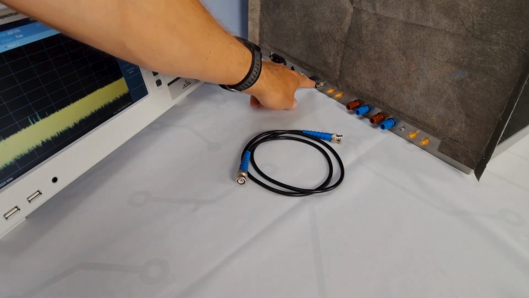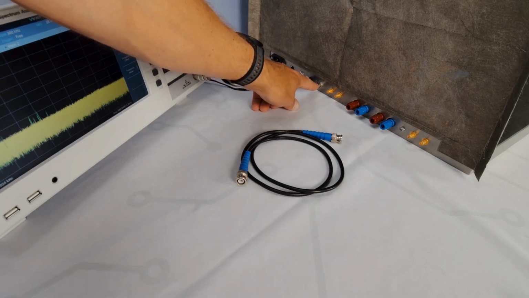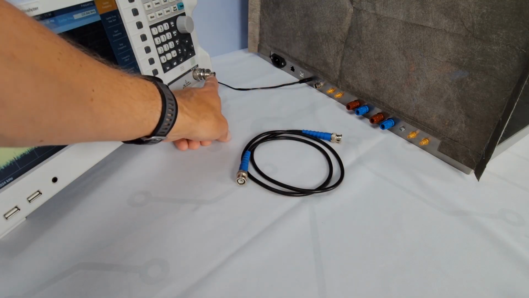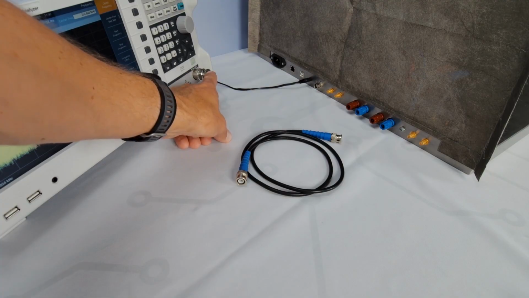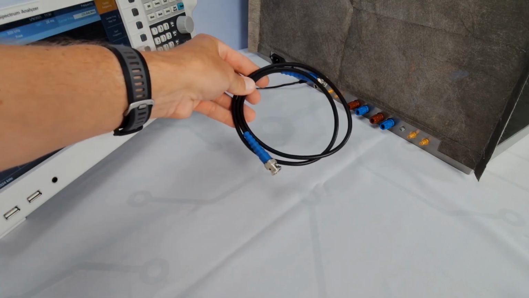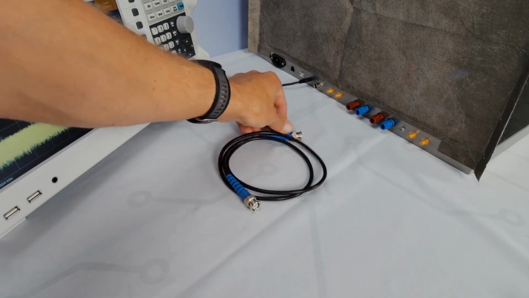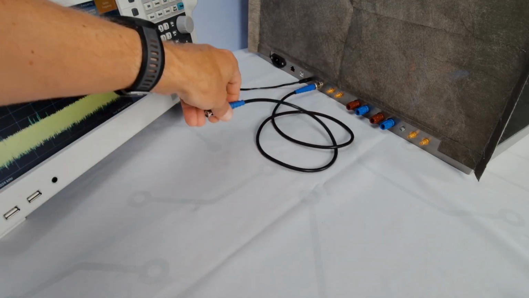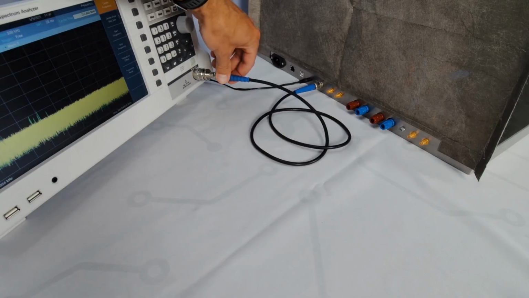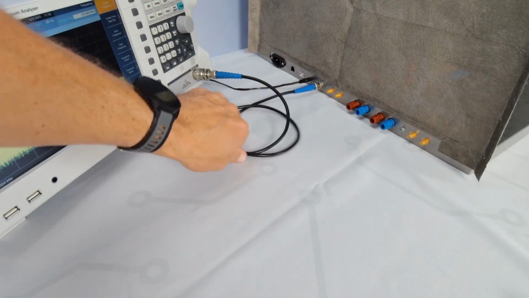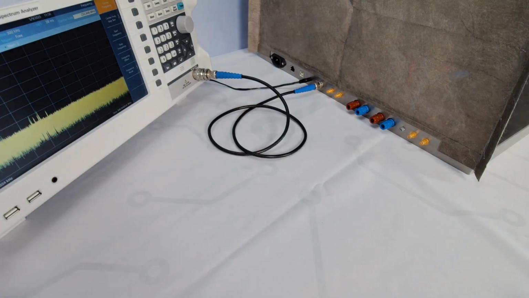Then for the preamplifier, for the measuring signal, we used the BNC connector, and this BNC output here you have to connect to the input of the spectrum analyzer or test receiver, and for this we use here the BNC cable. One side to the reference plane or to the BNC connector in the reference plane, the other side I connect here to the input of the spectrum analyzer.